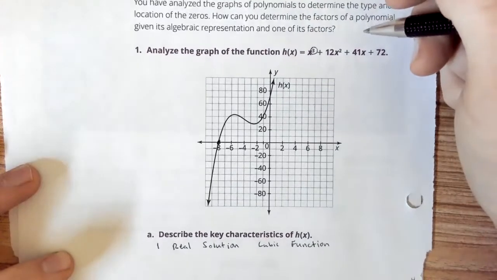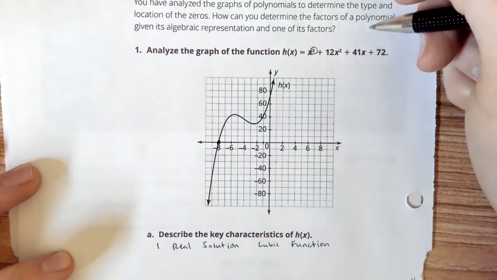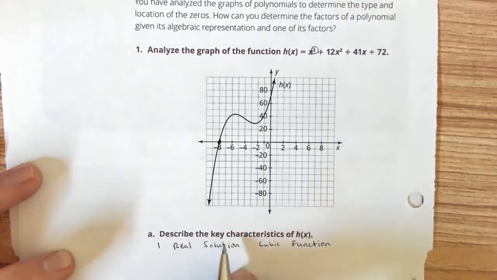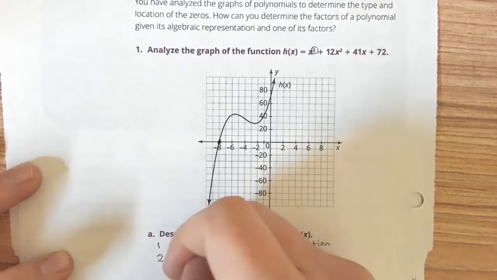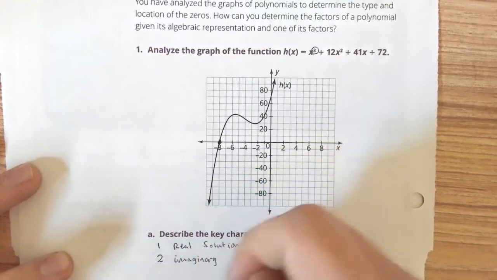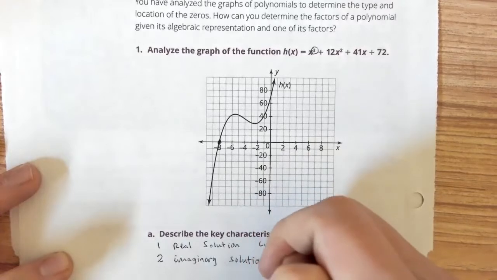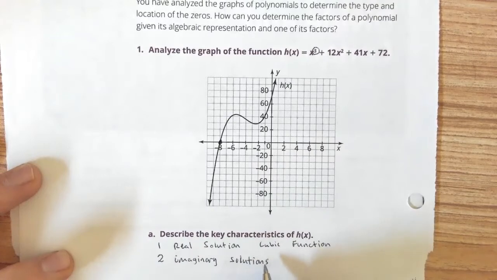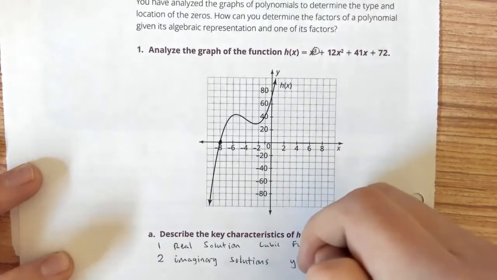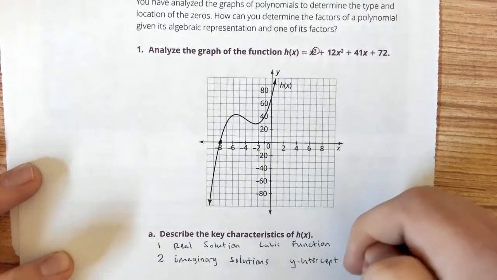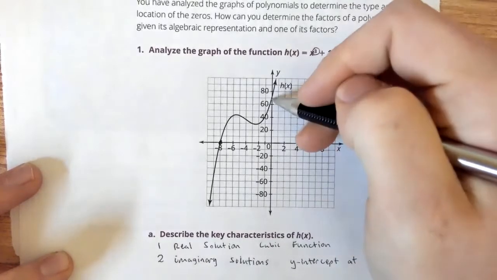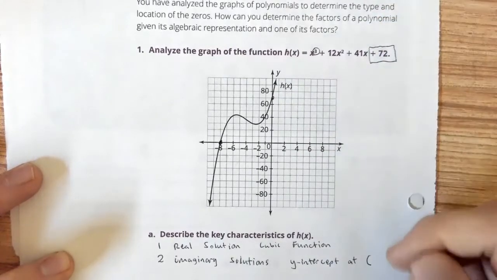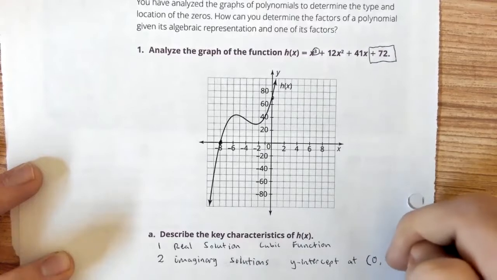And just another way to say that, of course, is cubed. So if we have a cubic function, we have a function to the third degree, and we only have one real solution, that would mean we have two imaginary solutions. I'm actually answering this question already, but that's okay. We have two imaginary solutions, and then we have a y-intercept. The location of that y-intercept is somewhere around right here, and we can actually get that from the function itself: 72. So at (0, 72), we have a y-intercept.